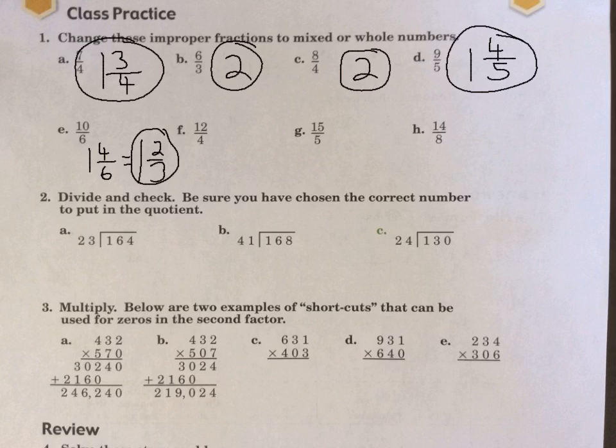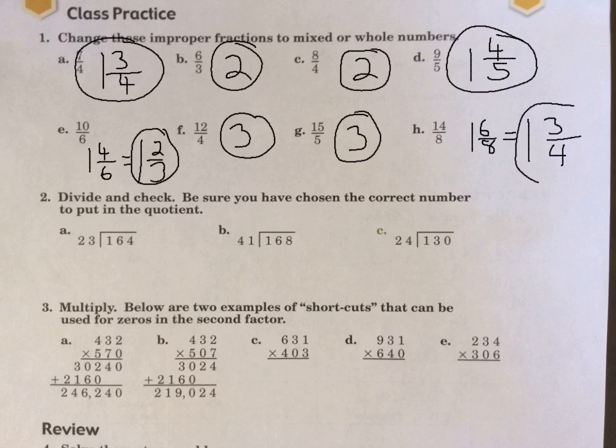F, 4 goes into 12 3 times. G, 5 goes into 15 3 times. H, 8 goes into 14 one time. We have 6 remaining, so 6 over 8, and that can be reduced. What goes into both 6 and 8? 2 does. 2 goes into 6 3 times, and 2 goes into 8 4 times. So we get an answer of 1 and 3/4.